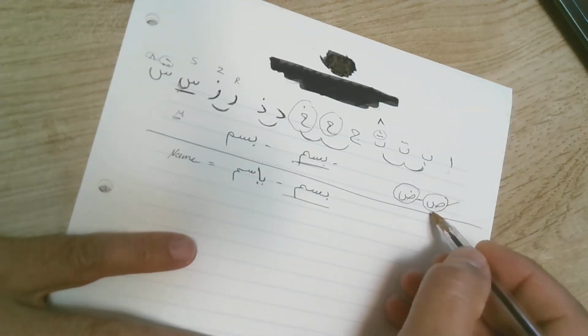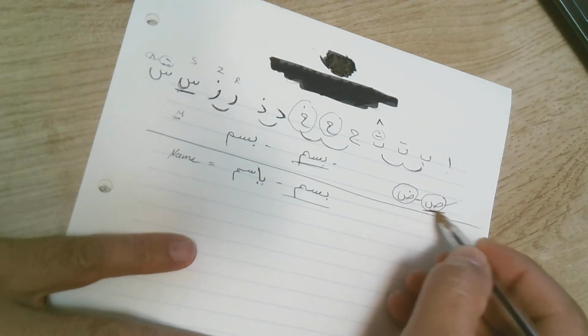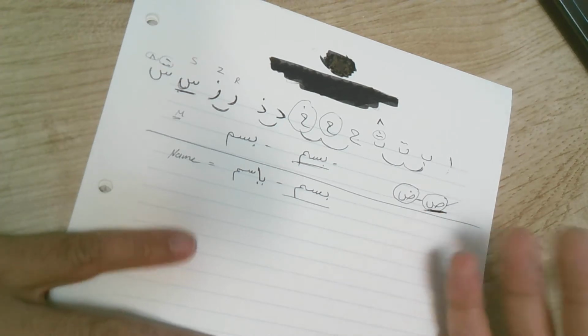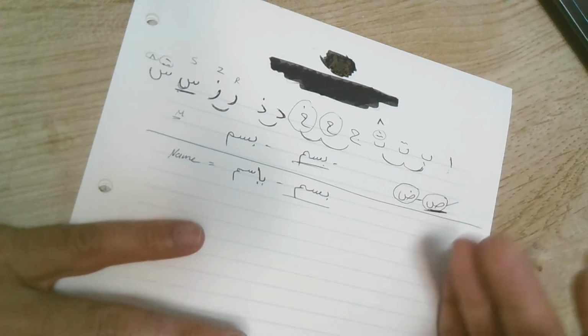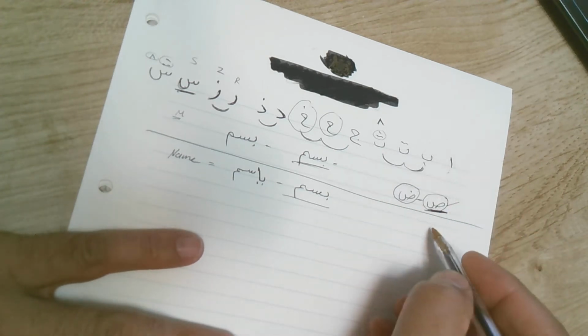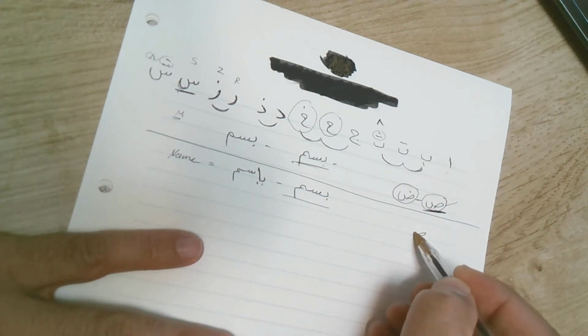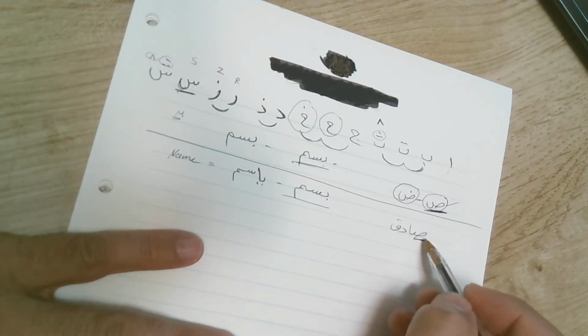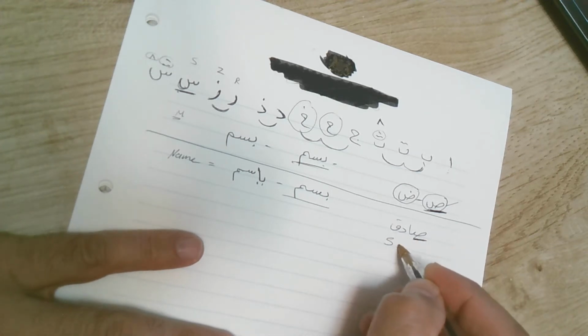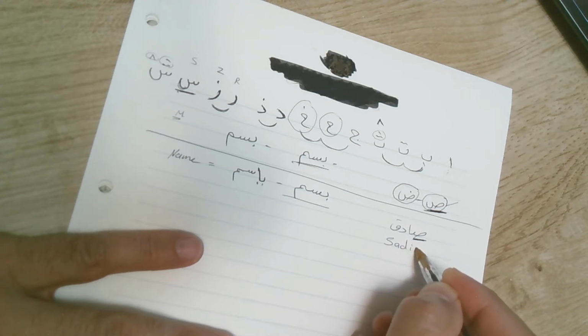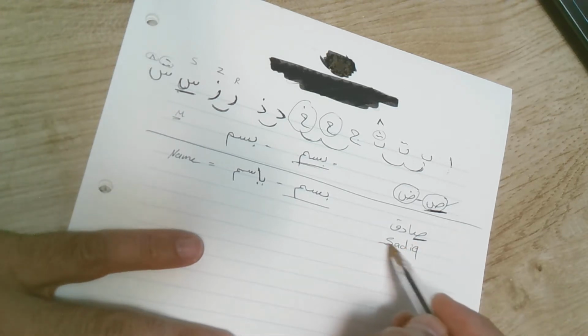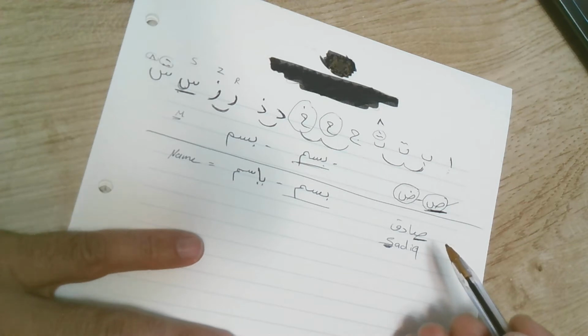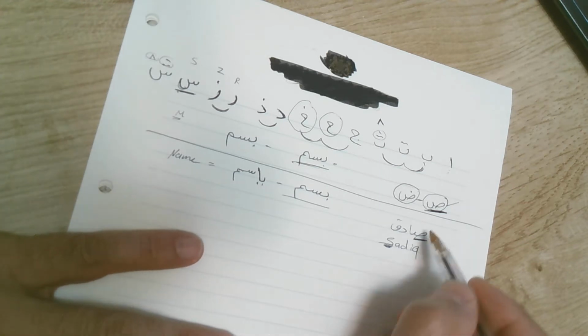Now Sad, a lot of non-Arabic speakers would say it is the same as Seen. So if someone's name is Sadiq, a name starting with the letter Sad, and you write it in English, obviously it's going to be Sadiq, with an S, because English doesn't have Sad.